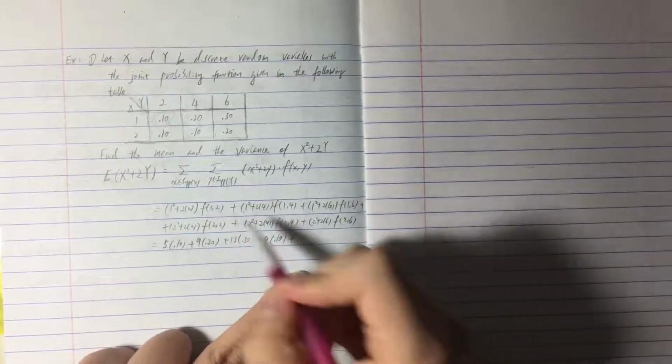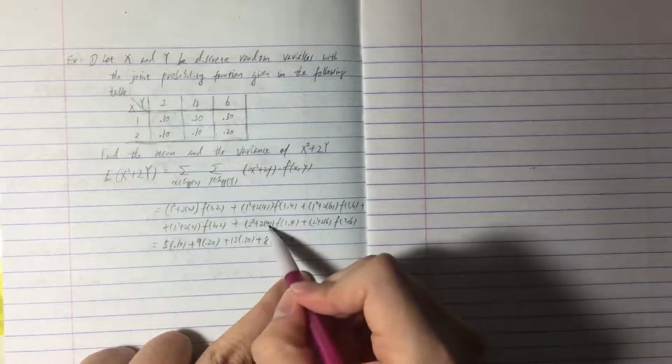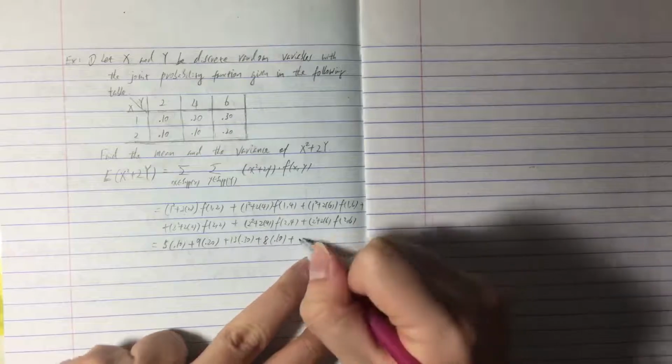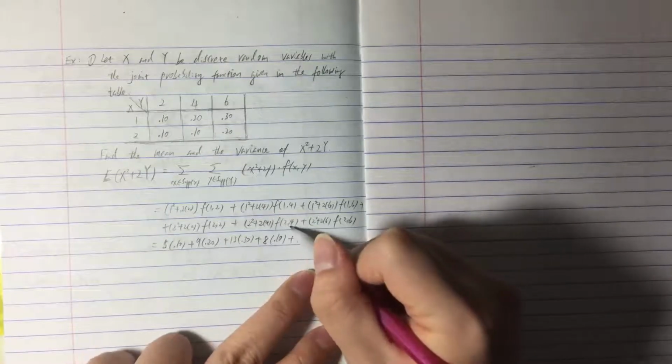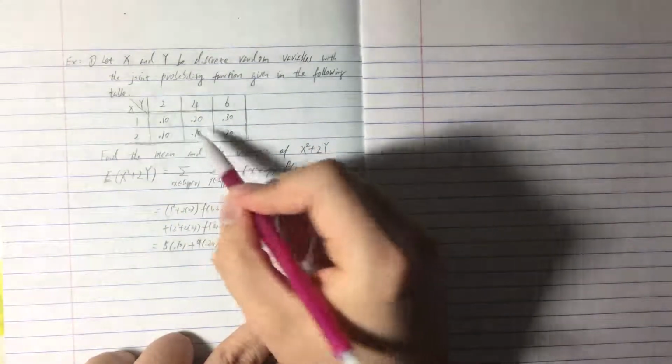Next, 2 squared is 4. 2 times 4 is 8. 4 plus 8 is 12. I get 12 times f of 2 comma 4. f of 2 comma 4 is 0.10.